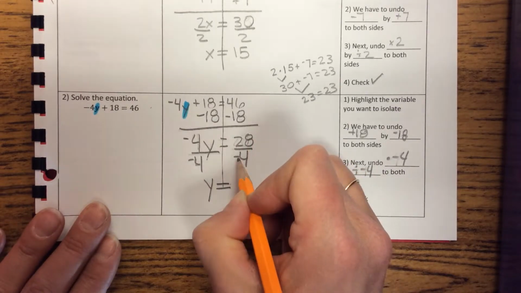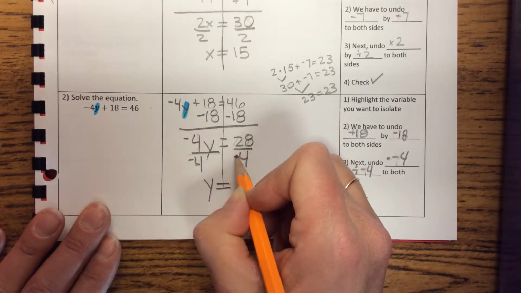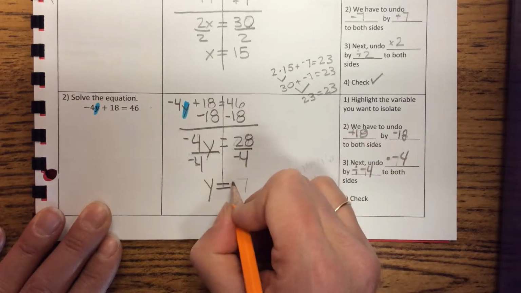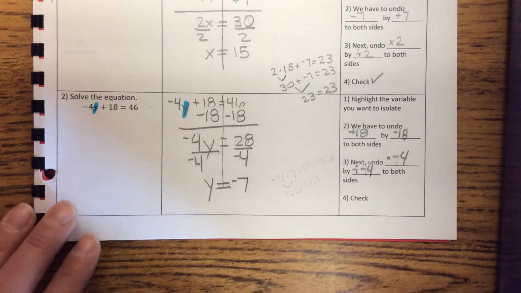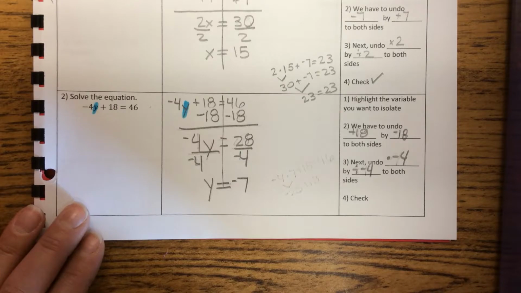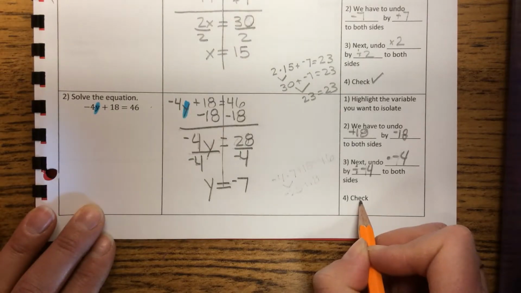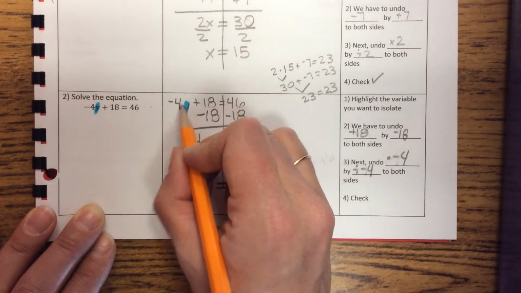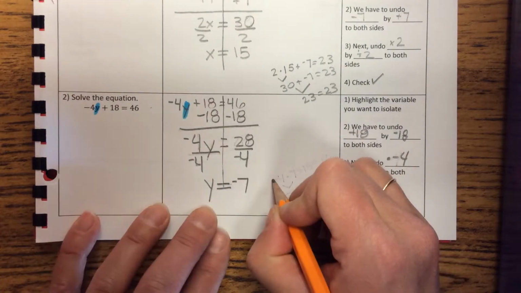So a positive divided by a negative. I know right away my answer is going to be negative. Here I have 7, so it's negative 7. Now if I want to check my work, what I'm going to do is copy this problem, but instead of the y, I'm going to put negative 7 and see if that works out.